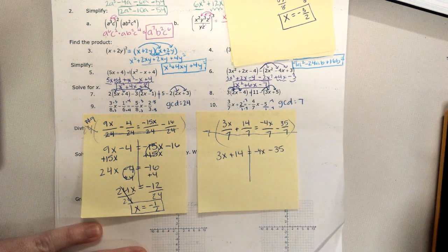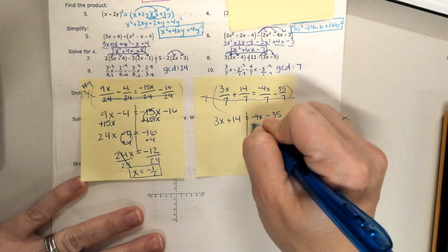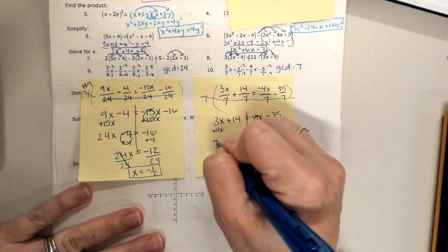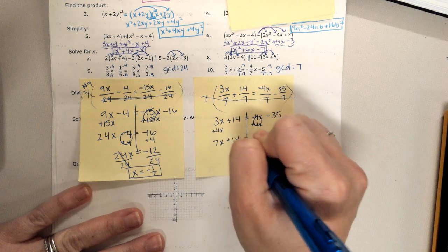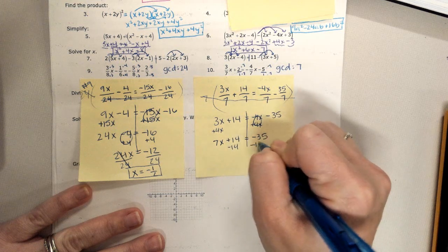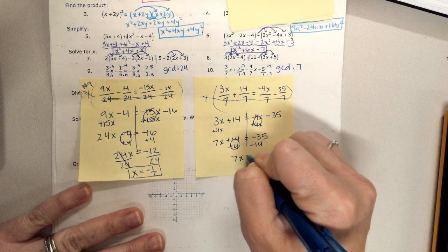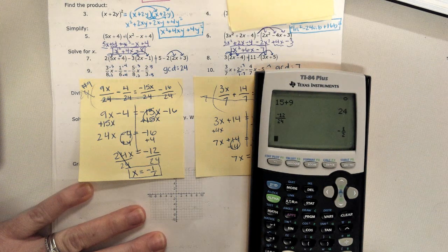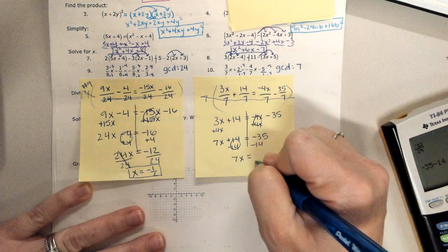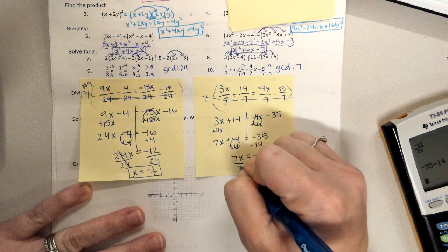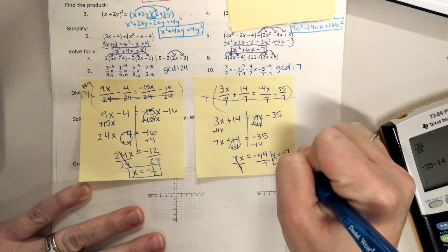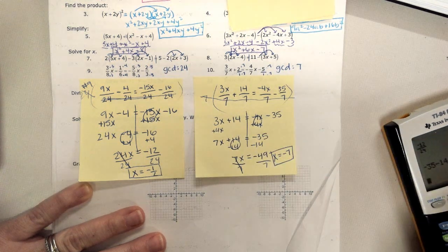And now we solve. So I'm going to add 4x to both sides, move my smallest variable first. And that gives me 7x plus 14 equals negative 35. So minus 14 minus 14. 7x equals negative 49. Divide by 7, and that gives me x equals negative 7. And again, you could check your work in your calculator.